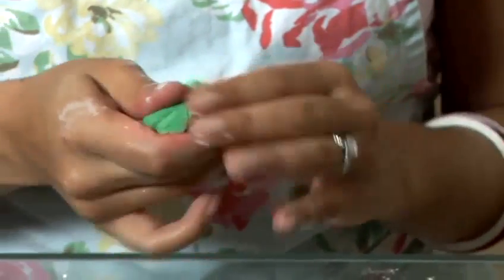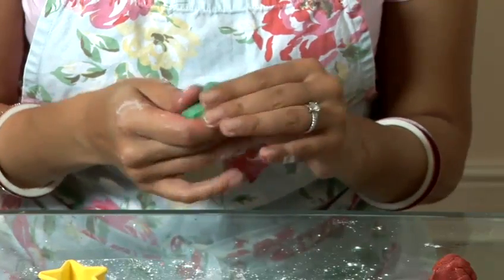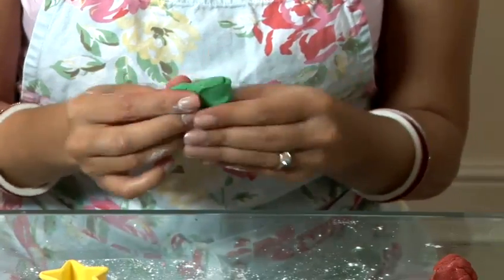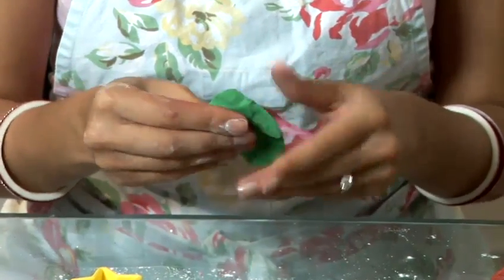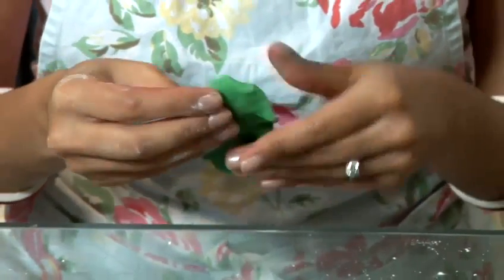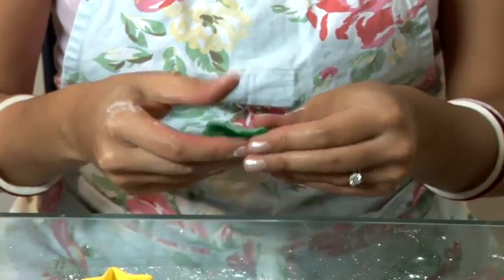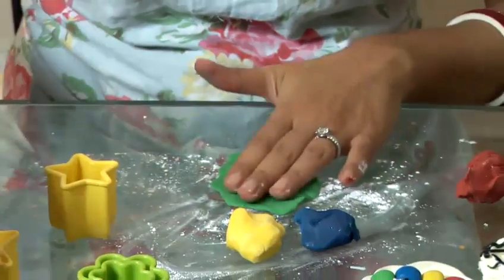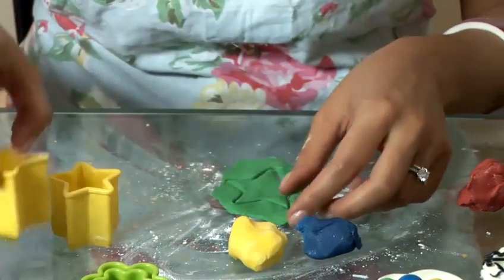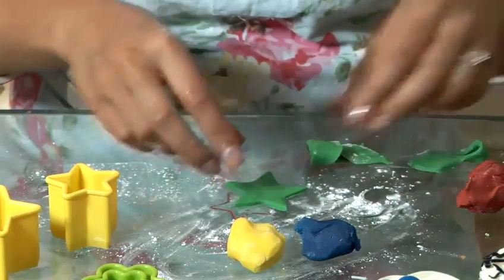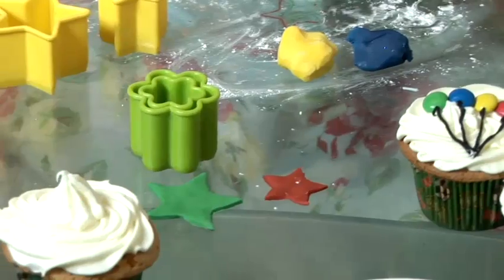Make sure that your icing's nice and pliable. If it's a little bit hard, just warm it up between your fingers and it will be easier to flatten. So again, flatten the icing out with your hands. You can use a rolling pin for this against a mat, that's absolutely fine, but I just find that if you're doing a small amount of a colour, it's just easier to use your hands. So pop that down, take another cutter, again push the cutter down and lift away the surrounding icing, and you have a larger star.